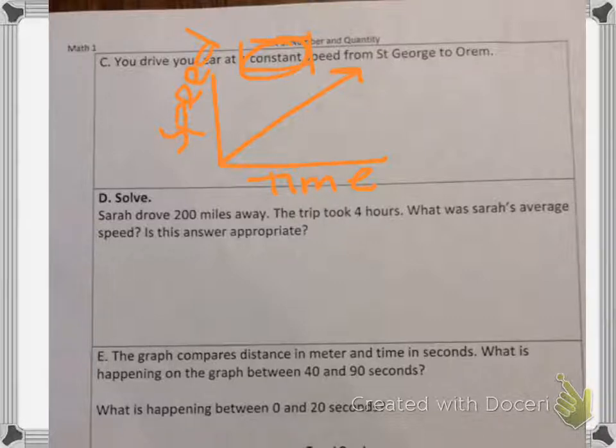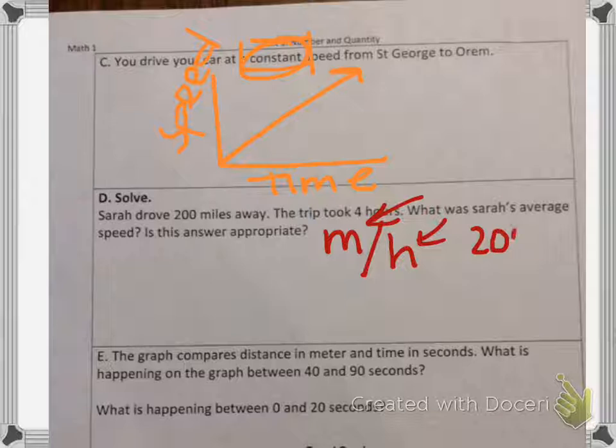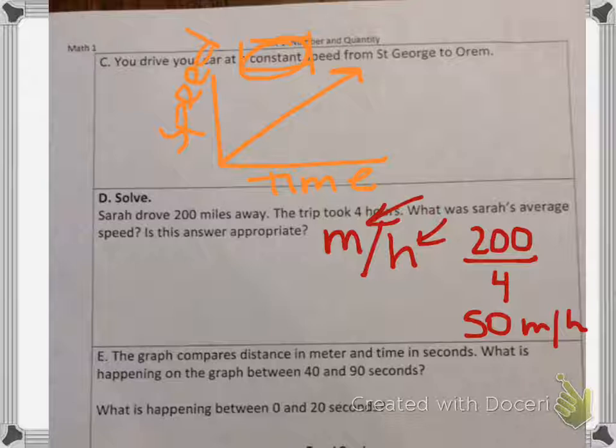Okay, on this next problem right here, it says solve the problem. Sarah drove 200 miles away. She took 4 hours to make her trip. What was Sarah's average speed? So 200 miles per hour. I like to always remind myself that I want to find miles per hour, which shows me that my miles are going to be on the top of the fraction. My hours are going to be on the bottom of the fraction. So I'm going 200 miles in 4 hours. When I divide that out, 200 divided by 4, I actually get 50 miles per hour.